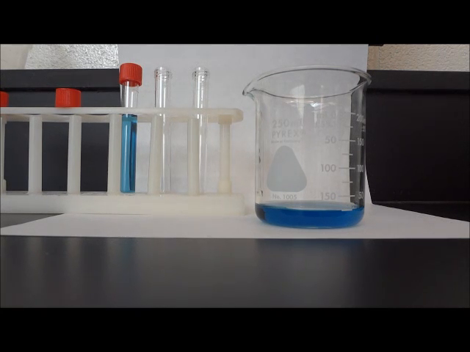I am now going to add carbon dioxide to the solution. In order to do that, I am going to use a straw and I'm going to gently blow bubbles into the solution. Think about what gas is being exchanged when I am blowing into the beaker. Also, pay attention to the change in color.